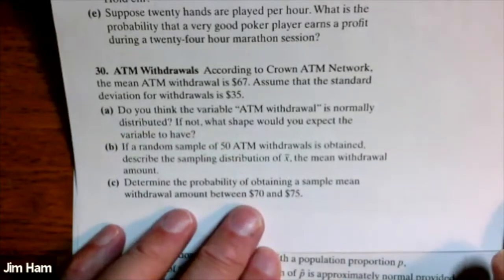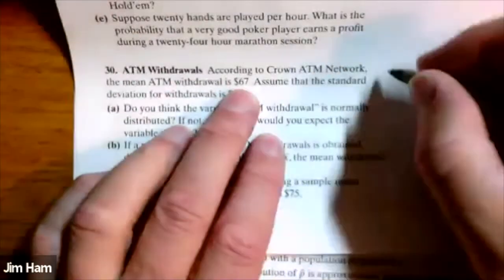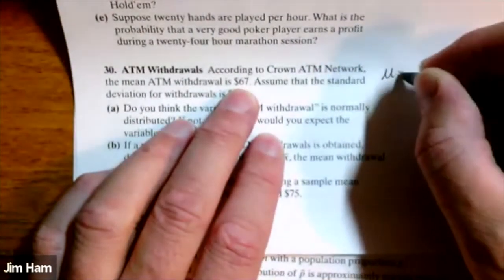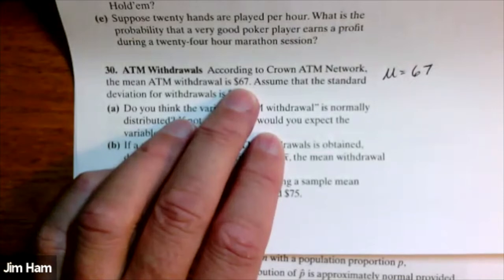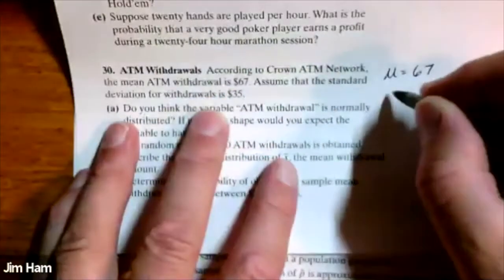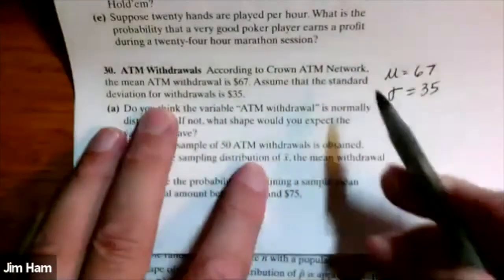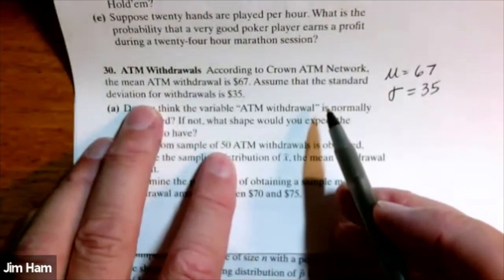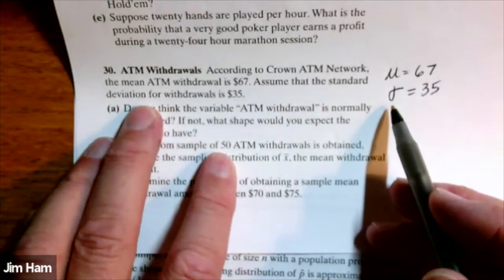ATM withdrawals. According to Crown ATM Network, the mean ATM withdrawal is 67. Okay, mean equals 67. They're not saying anything about a sampling distribution. They're talking about, of all the ATM withdrawals, the average is about $67. Assume that the standard deviation for the withdrawals is 35. Now they said standard deviation and they didn't say standard error. So the way we interpret that is with sigma and not sigma sub X bar.